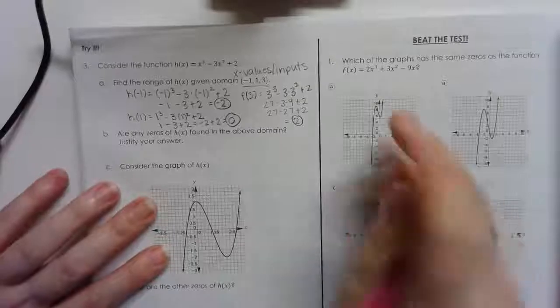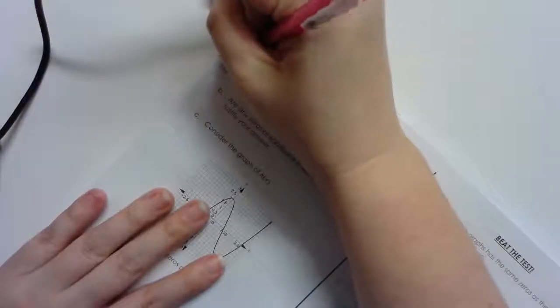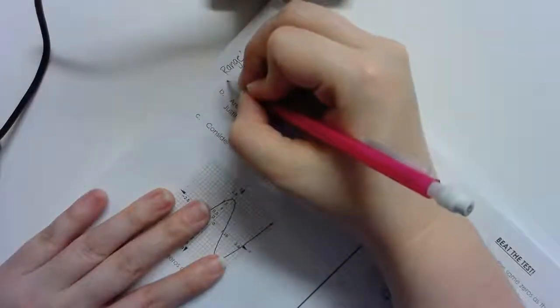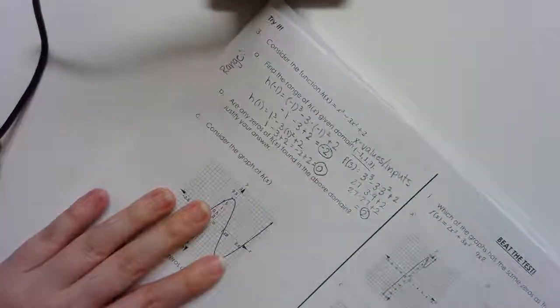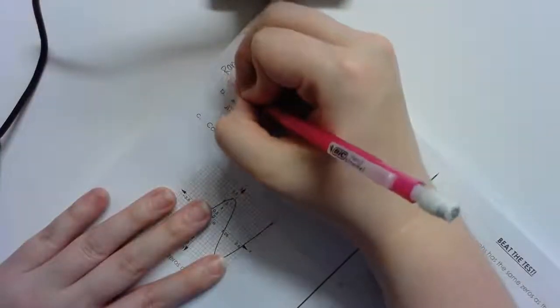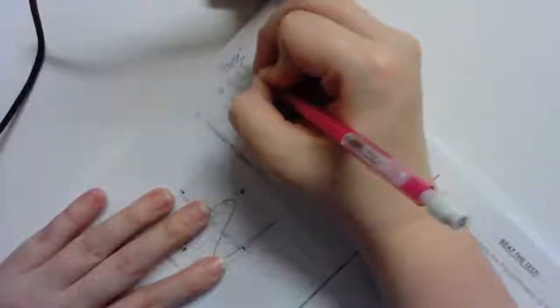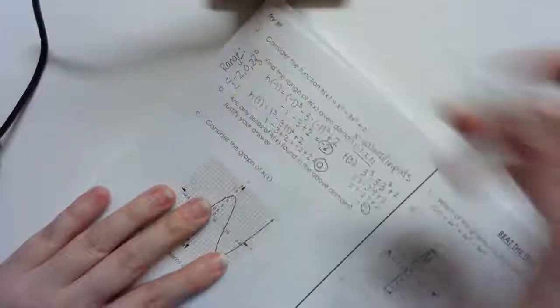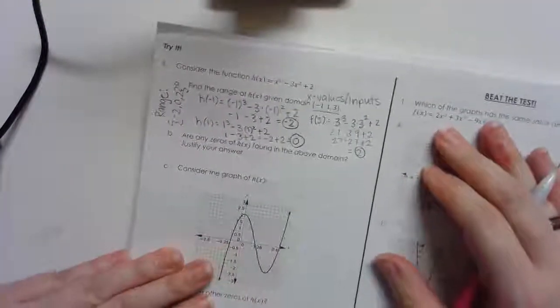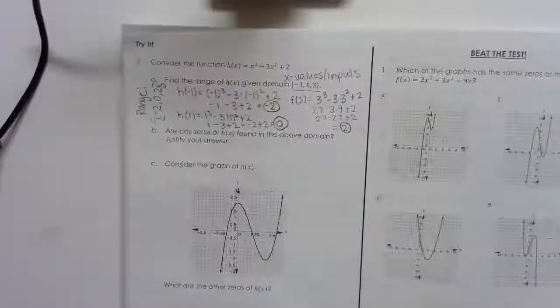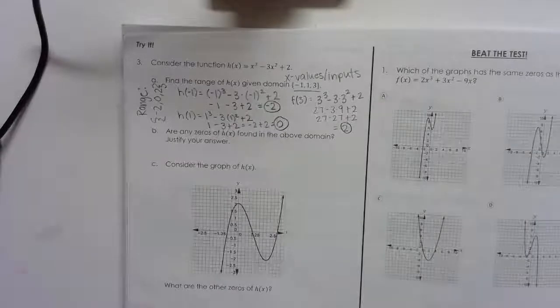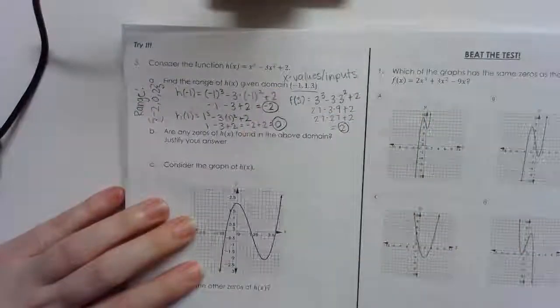So my range, to write it out, I'm out of room, so I'm going to write it over here, is negative 2, 0, 2. Are any zeros of h of x found in the above domain? Remember that zeros are when h of x equals 0.